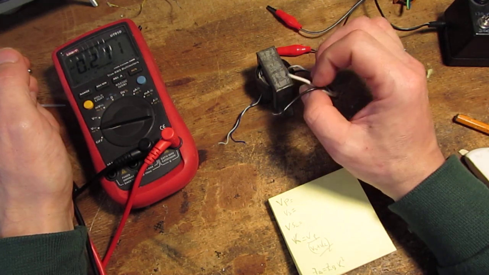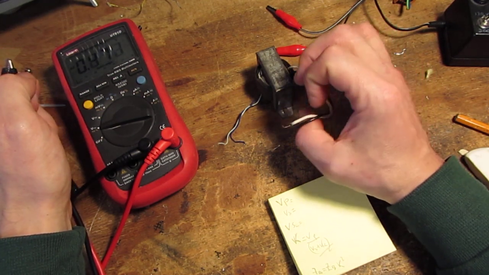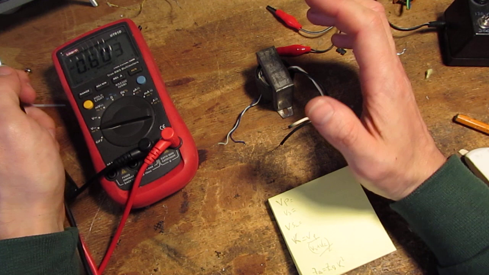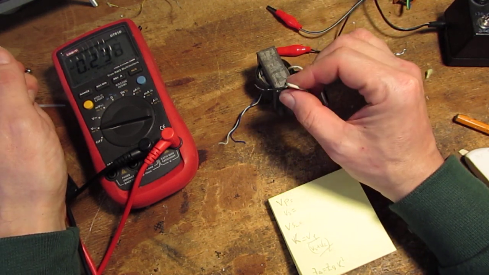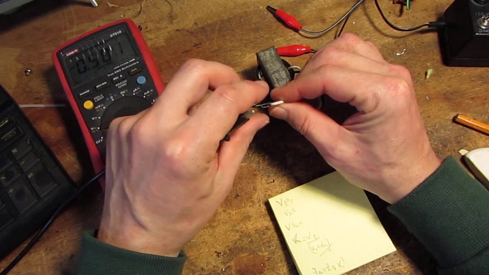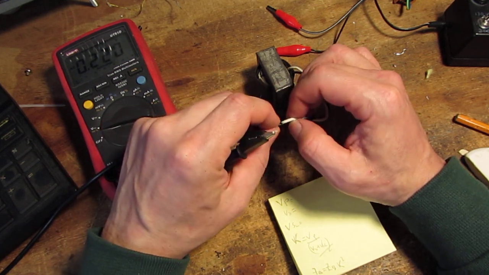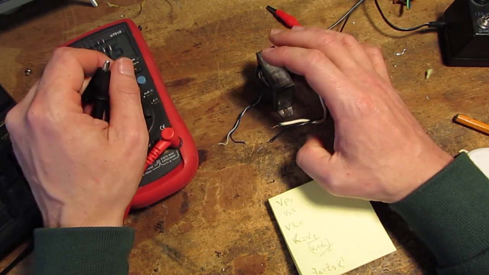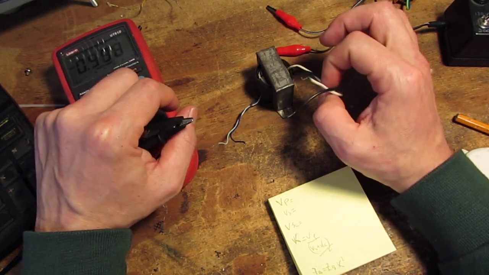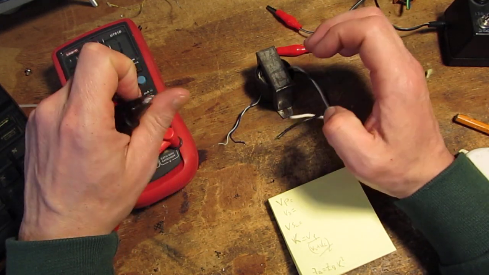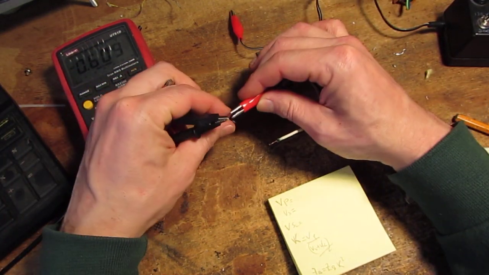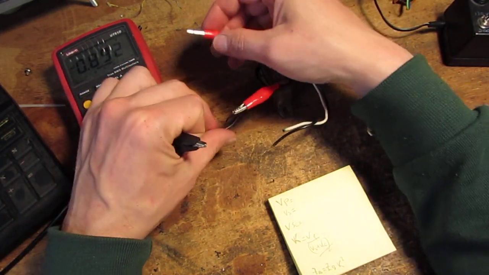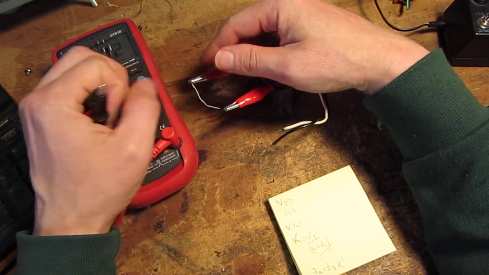But when you load the secondary side, there's some drop, and this ratio will change just a little. So I take a mean value between the voltage reading without a load and with a load. Let's first apply a voltage on the primary side and read out the voltage value.